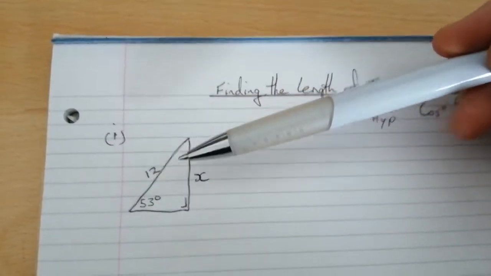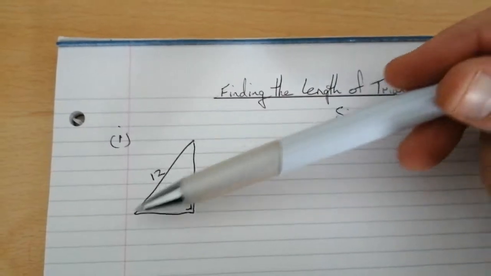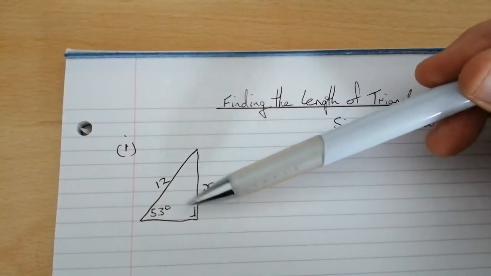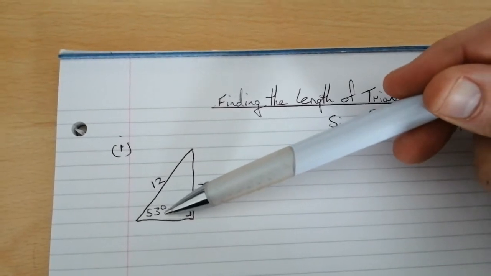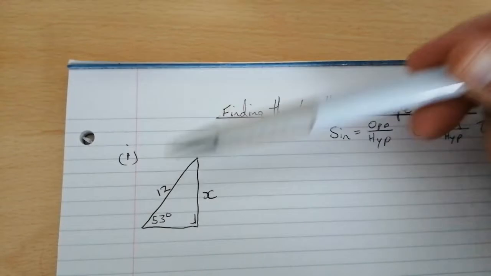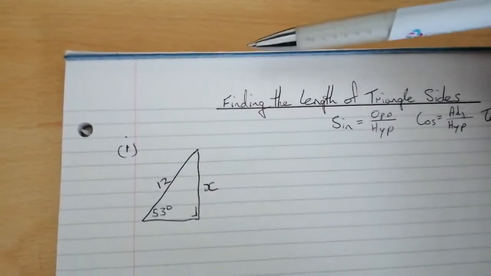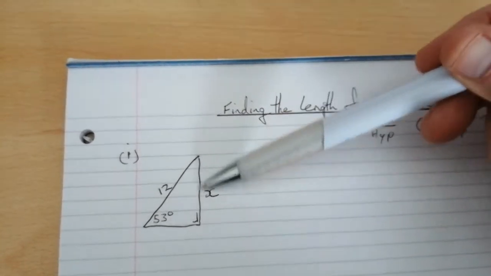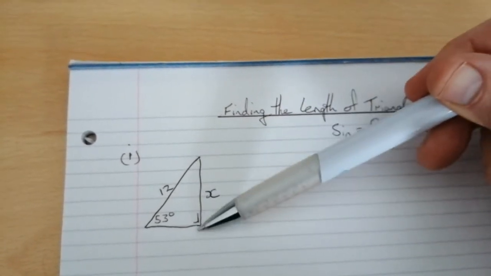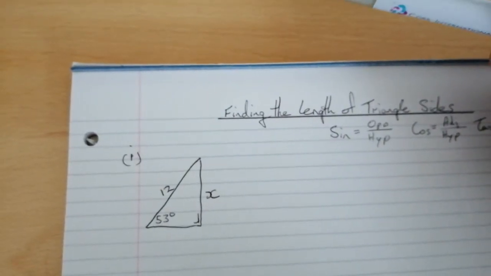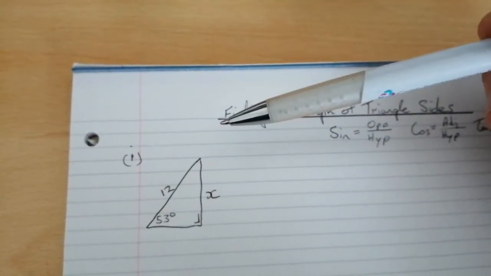So I have three questions here that we're going to go through. The first one is, you're given this right angle triangle. It shows where the right angle is. You're given the size of this angle. You're given the length of this side. I'm going to leave out units, so centimeters or millimeters or whatever, and just have it as 12. And you're asked to find the length of this side over here, and I've called it x, so that you can use that variable name to work it out.